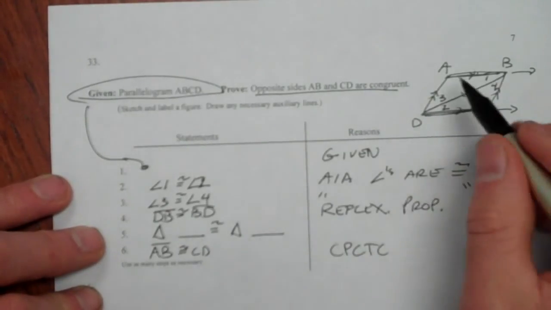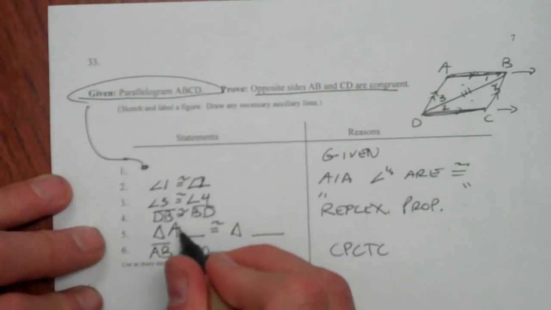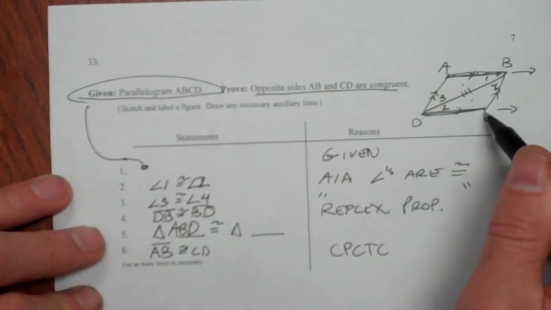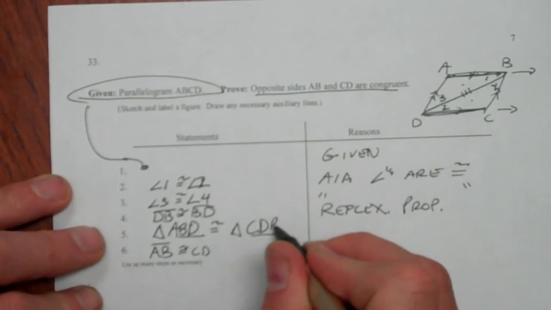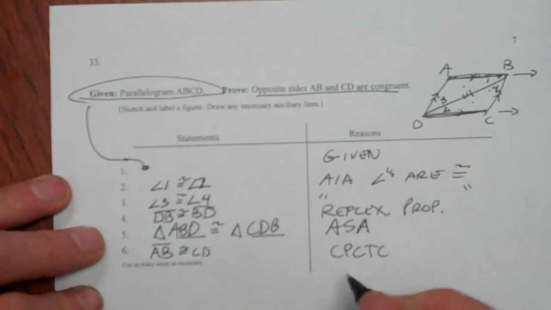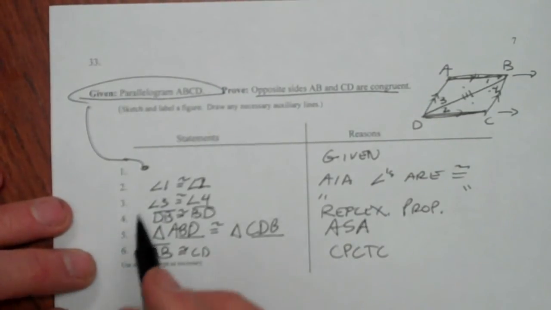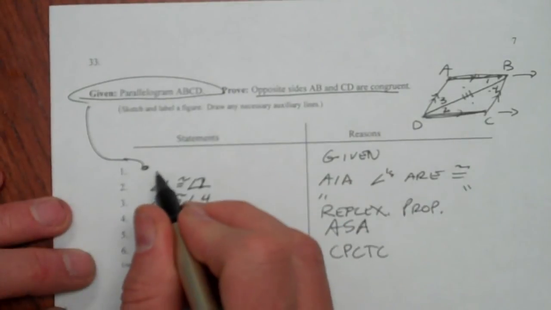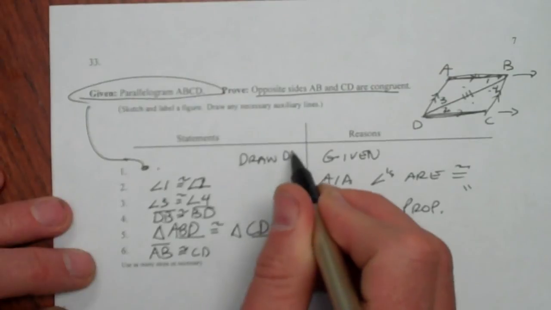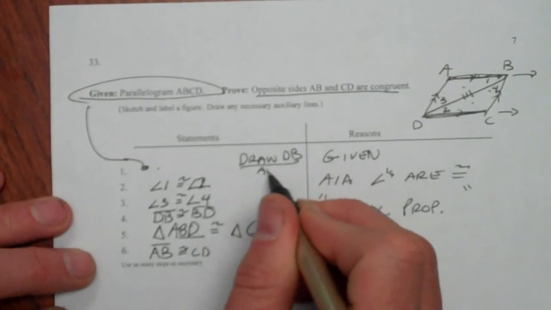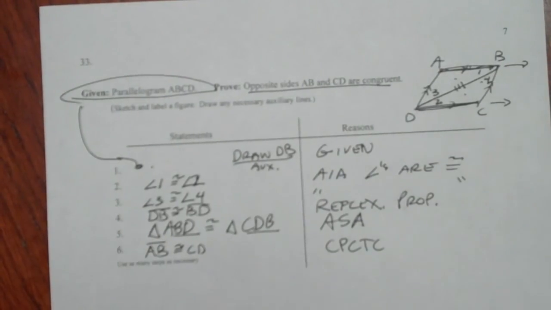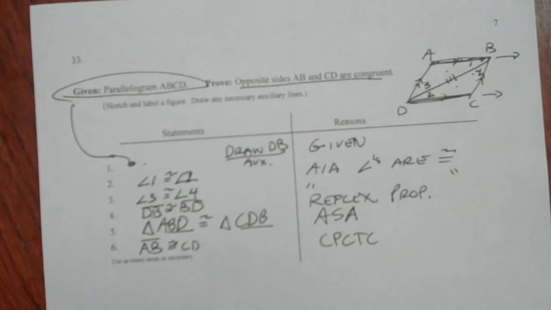And then triangle ABD is congruent to triangle CDB, and that's angle, side, angle, and then CPCTC. You might have wanted to squeeze a little step in there where you draw side DB. That's your auxiliary line. But if you didn't include that step, I wouldn't take off for it, because you're allowed to draw lines between any 2 points. And that's it. That's the test. Good luck.